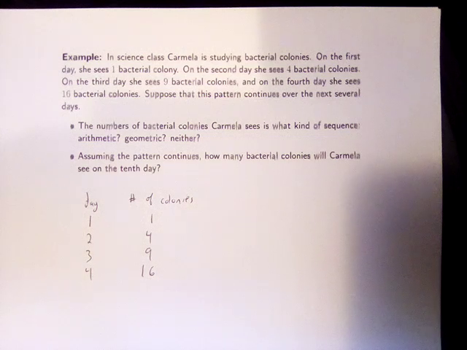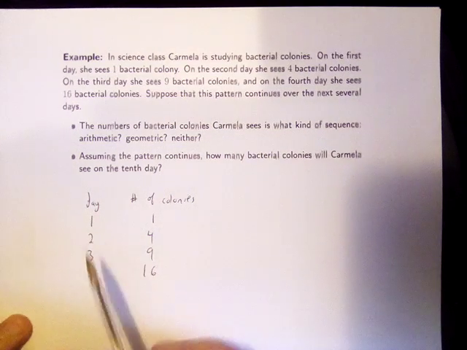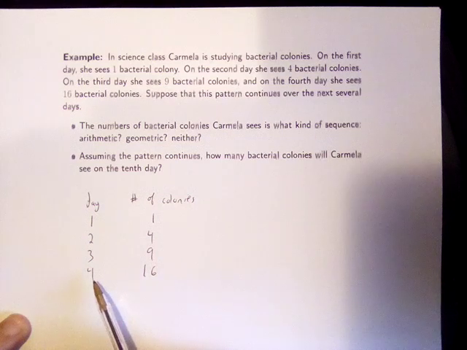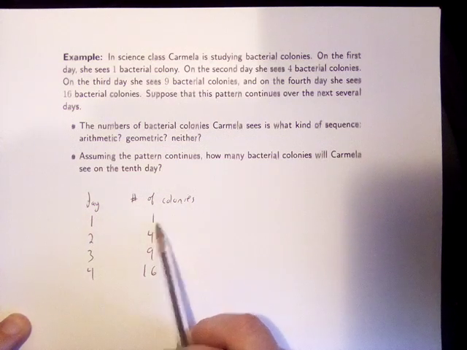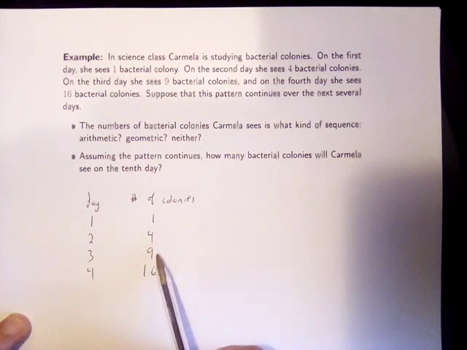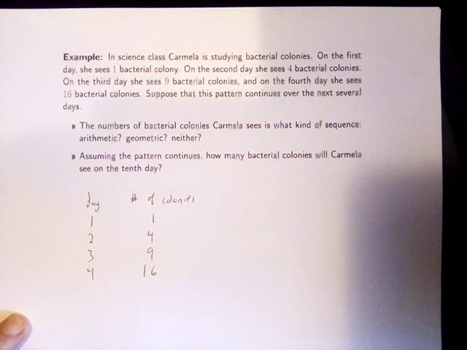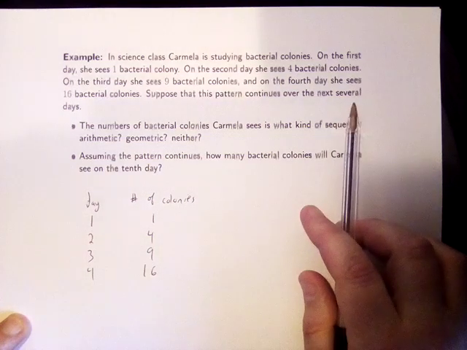In this video, I'm going to be solving this word problem which involves patterns. Every day, Carmela sees a different number of bacterial colonies, and I've already started to make a little bit of a table here, a little bit of a chart, the day that we're at and how many colonies she's seen. 1 on the first day, 4 on the second day, 9 on the third day, 16 on the fourth day, and we're assuming that this pattern continues over the next several days.